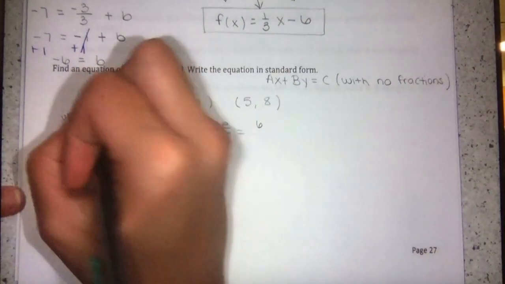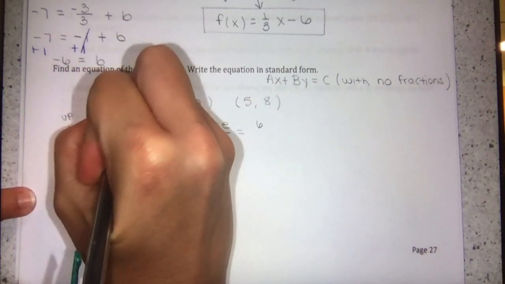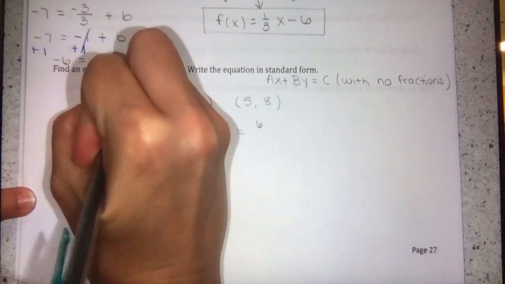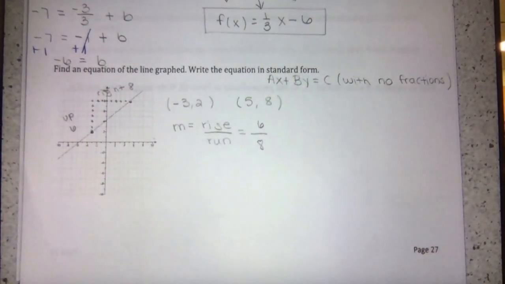And I'm going to go over 1, 2, 3, 4, 5, 6, 7, 8. So I'm going to go right 8, in the positive direction. So if you plug in y2 minus y1 all over x2 minus x1, you'll still get 6 over 8. Or if you count it, either way, we're still seeing your rising and you're still seeing your running.